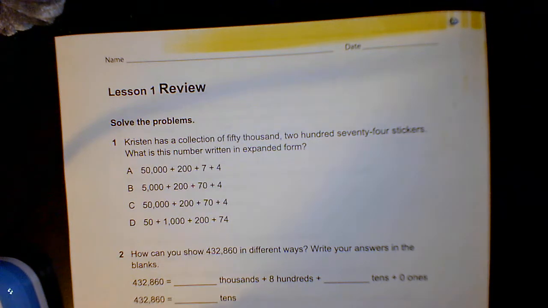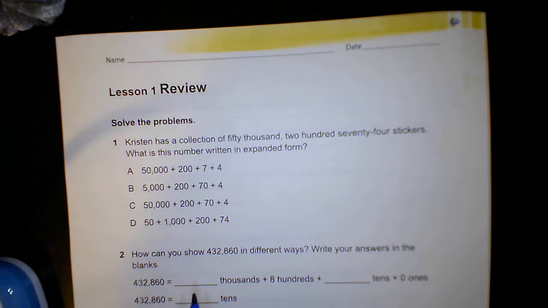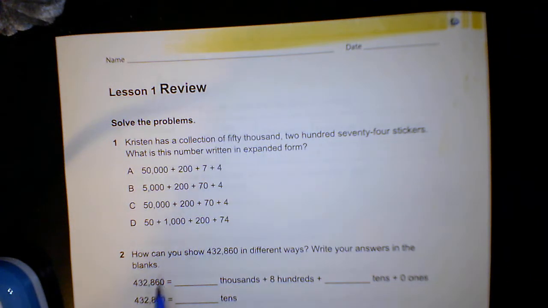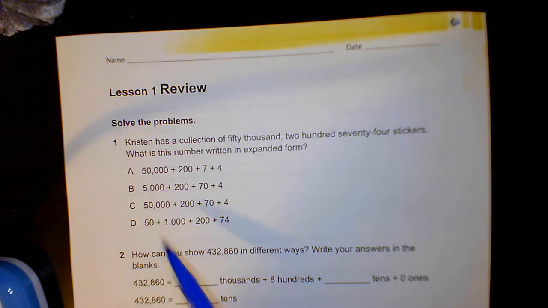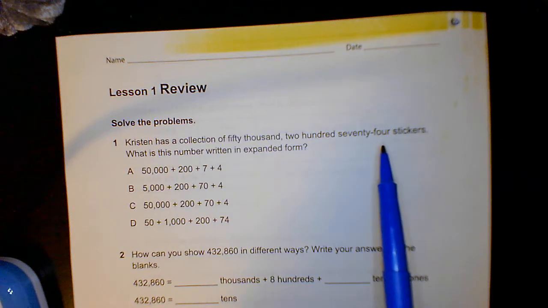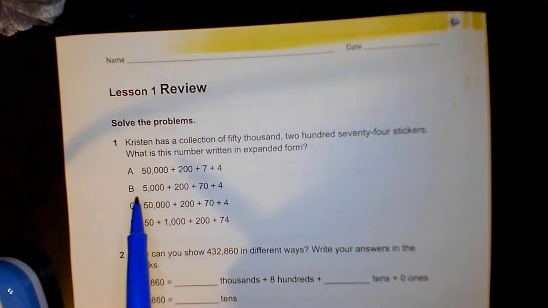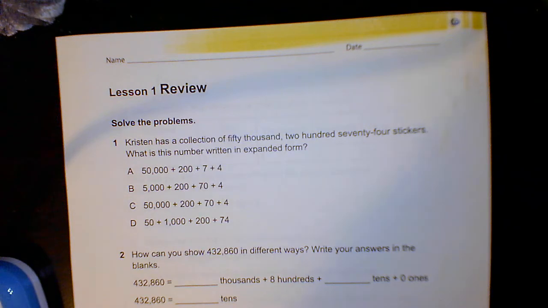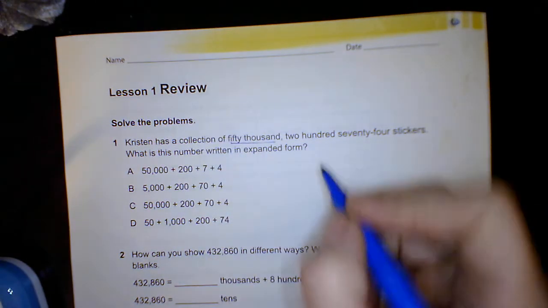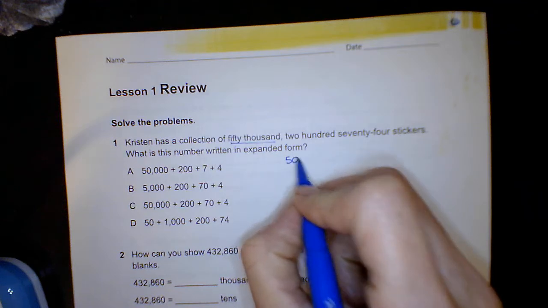So the first way that I would do this, if I'm really good at taking this word form and turning it into expanded form, is to just go ahead and do it. One hint I have for everyone right away is do not look at the answers. Instead, write what you think it is yourself and then compare your work to the answers. So first I'm going to take the 50,000 and write 50,000.